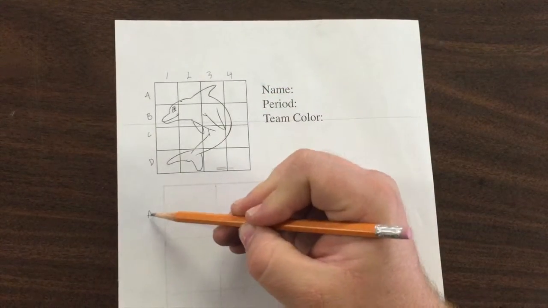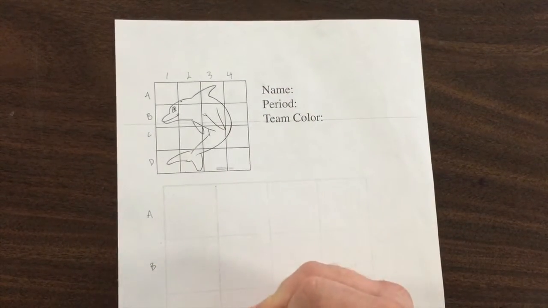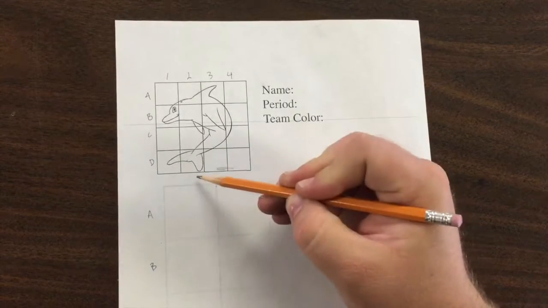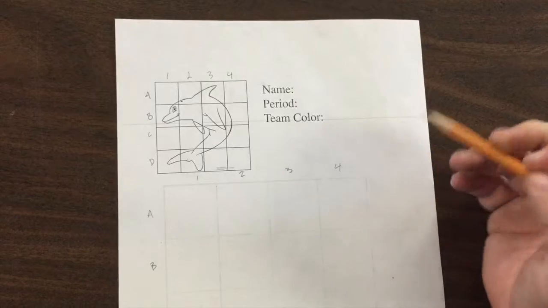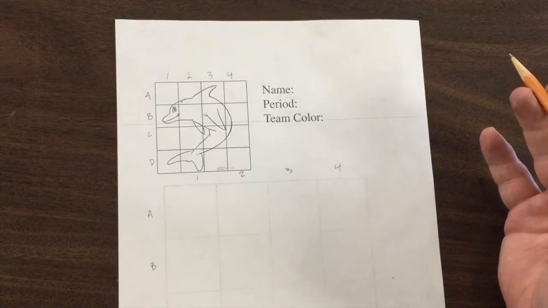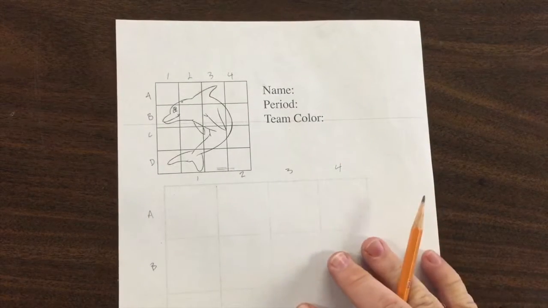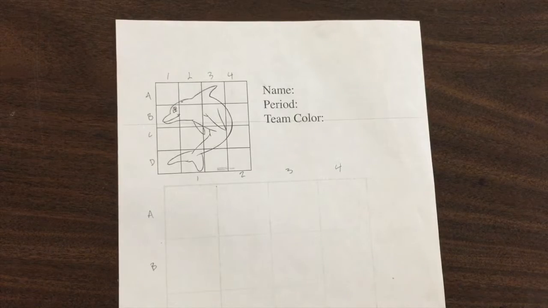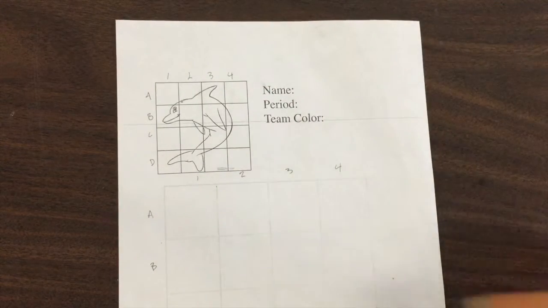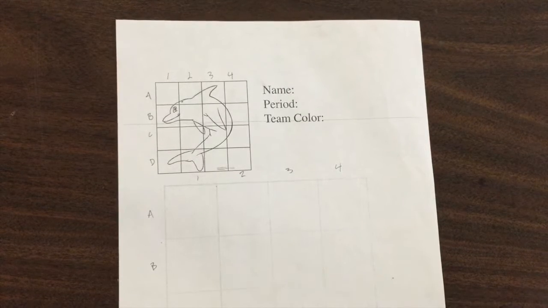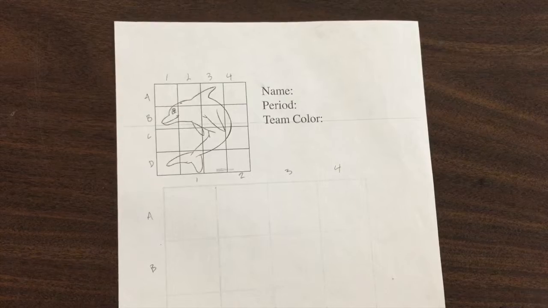You probably don't need to mark these numbers on a grid so simple, but when we get going and doing larger projects that maybe have 12 squares on a side and 18 squares on the other side, you might want those numbers on there to help you out.